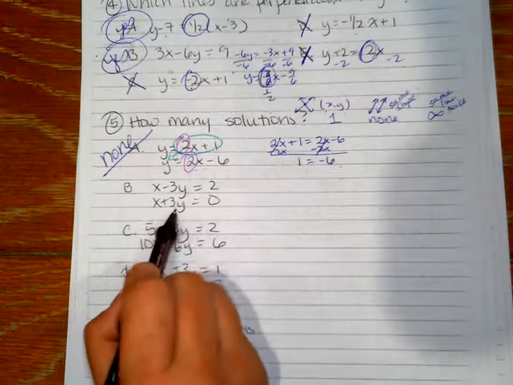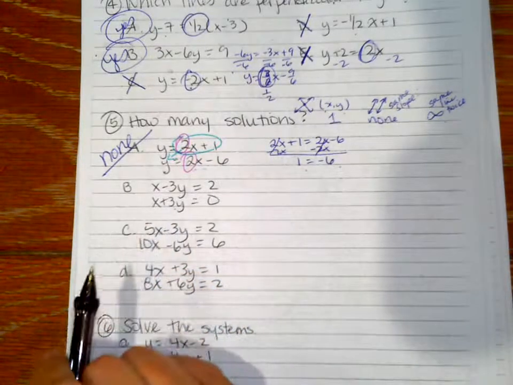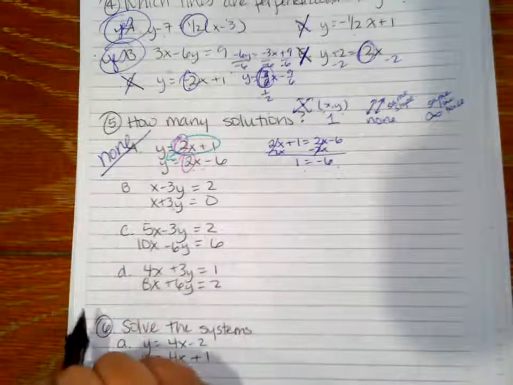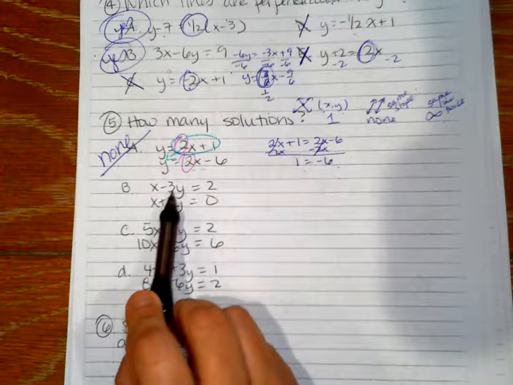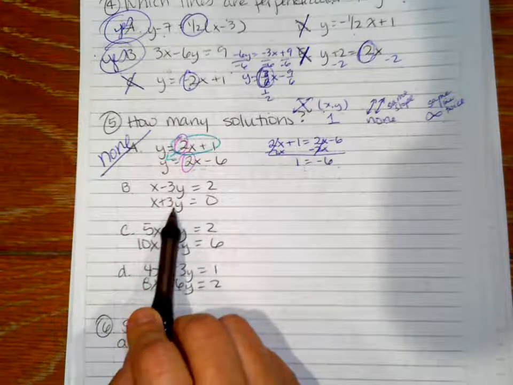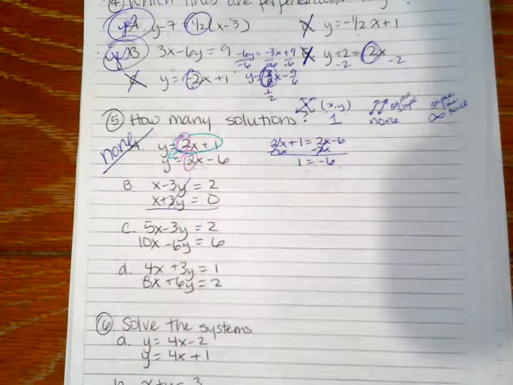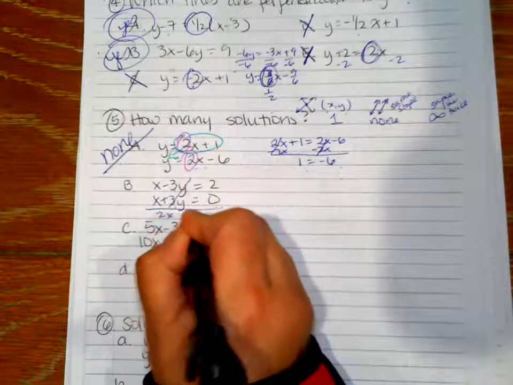Okay? This guy right here, when you solve these, it doesn't matter what method you use. You can use any method you want. So for this one, I would prefer to use elimination because I have a -3y and a positive 3y here. So I'm going to do that. Those guys are going to cross out. I'm going to add these up, and I'm going to get 2x is equal to 2.